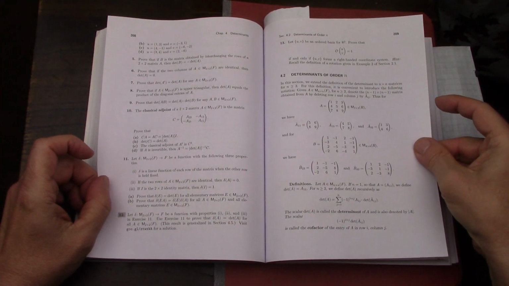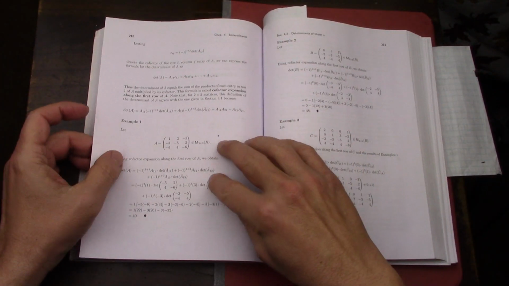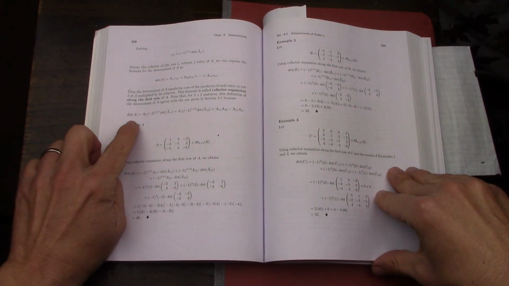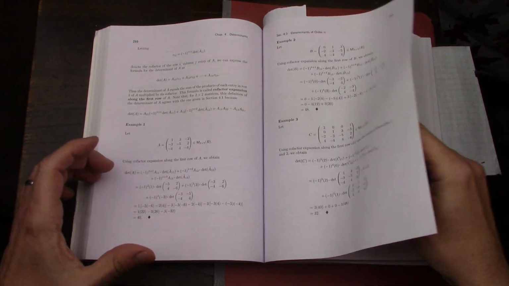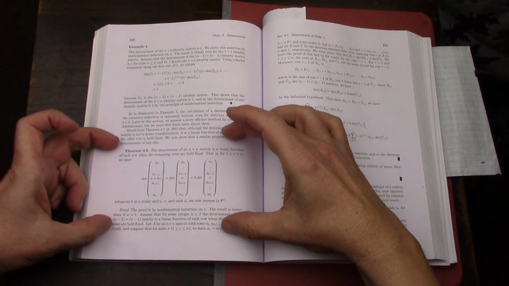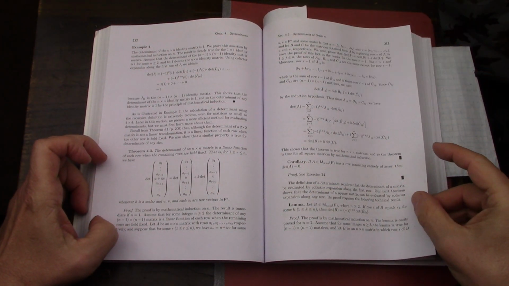Then determinants of order n. The whole business of doing the cofactor expansions for determinants. Very interesting theorems for determinants.